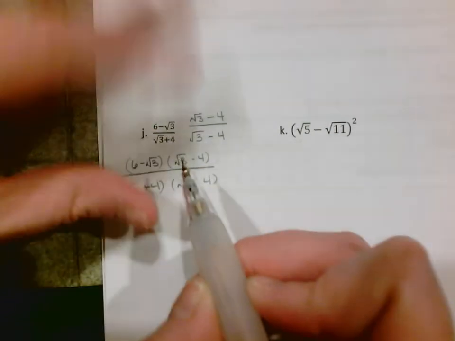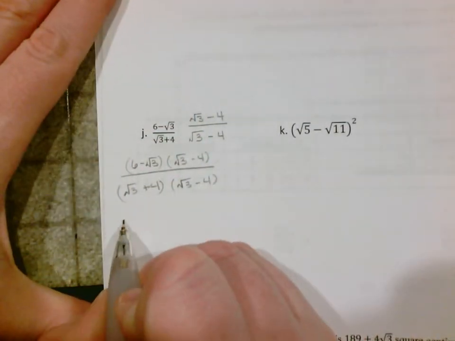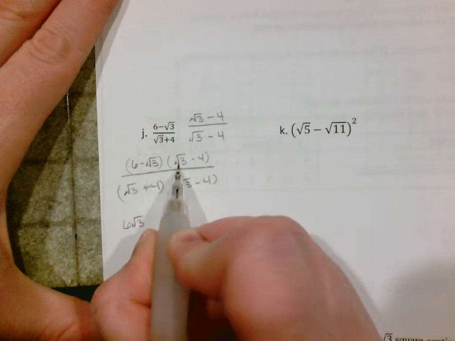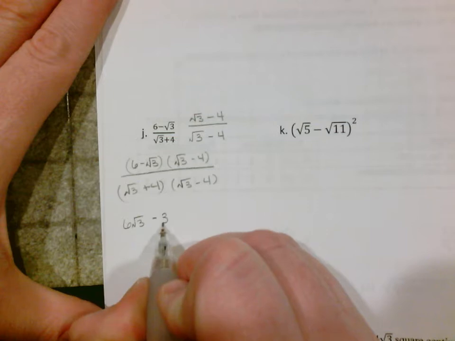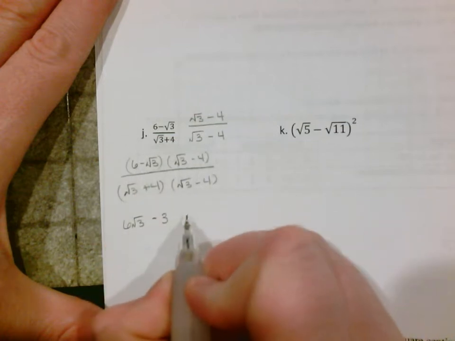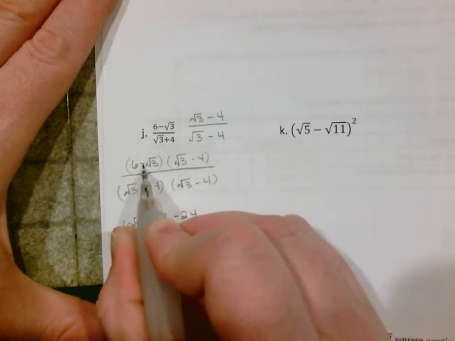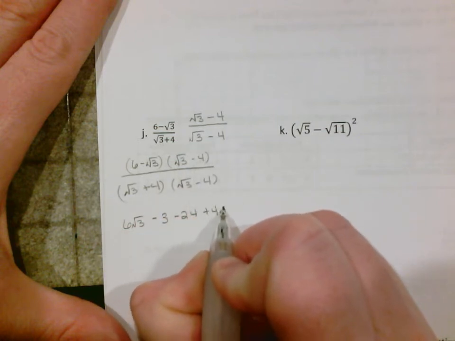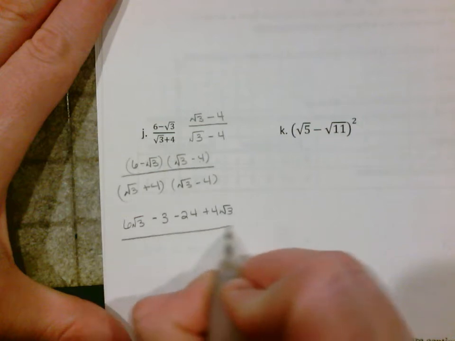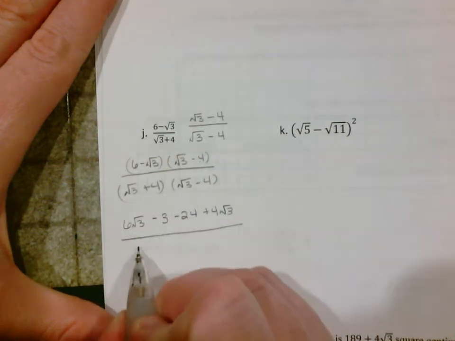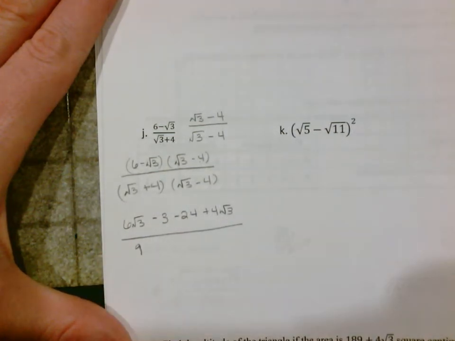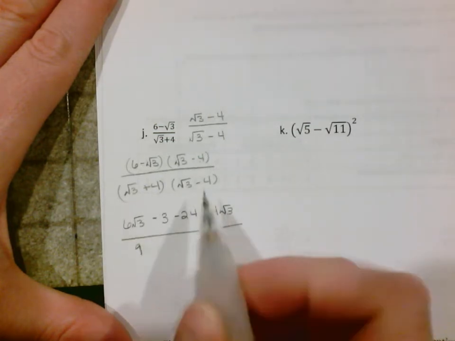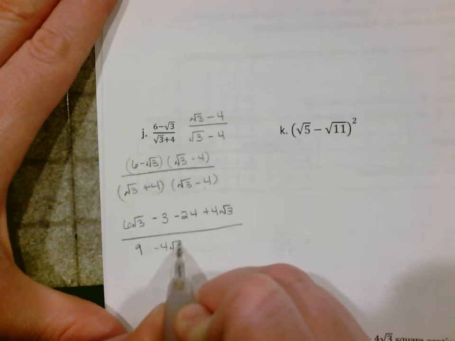So on the top I would have 6 root 3. Negative root 3 times the positive root 3 would be a minus 3. 6 times the negative 4 is a negative 24. Negative root 3 times the negative 4 would be a plus 4 root 3. Square root of 3 times square root of 3 is 9. This times this is negative 4 root 3.